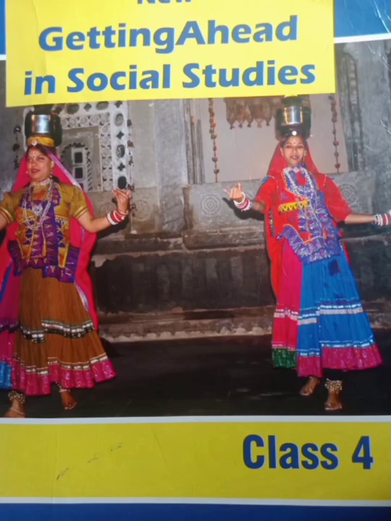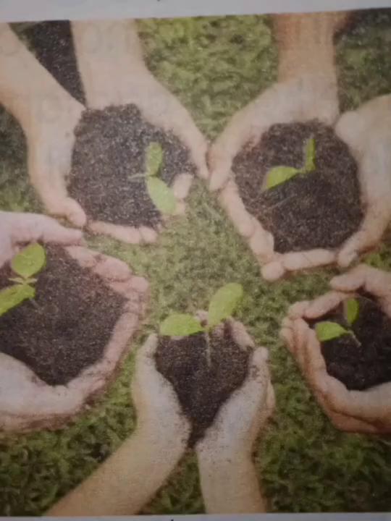Today we will start our new topic, that is soil. In last class we have studied about the natural resources. In natural resources we have studied about the soil. Soil is one of the natural resources. So today we will learn in detail about this soil.